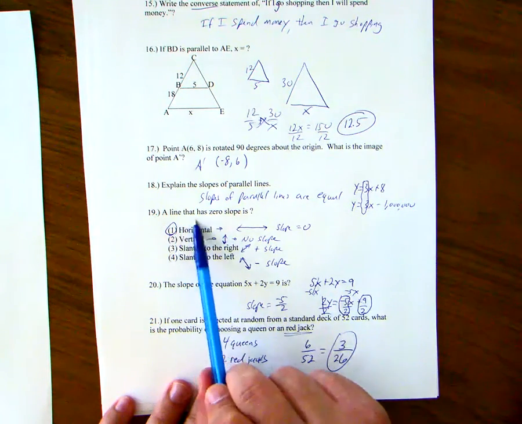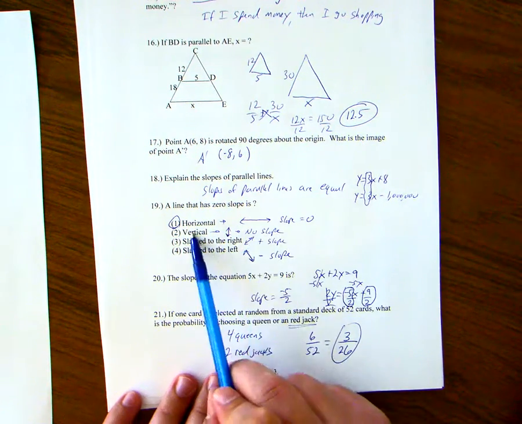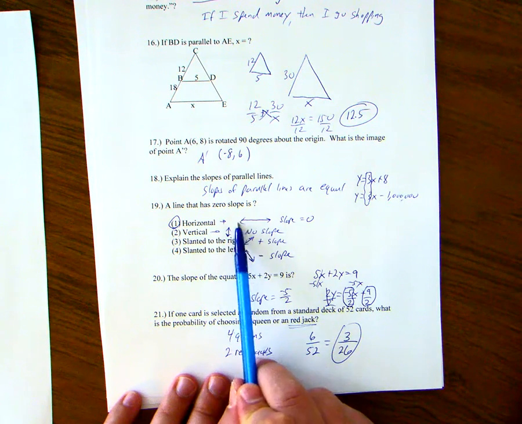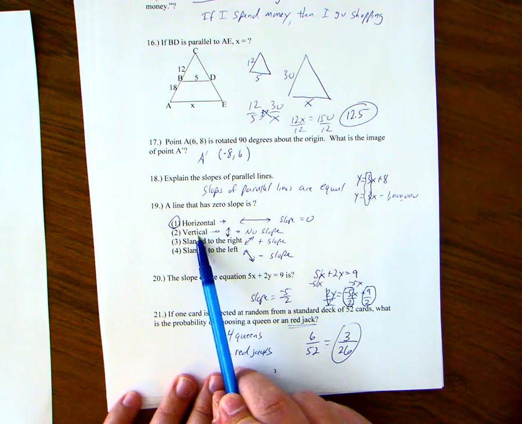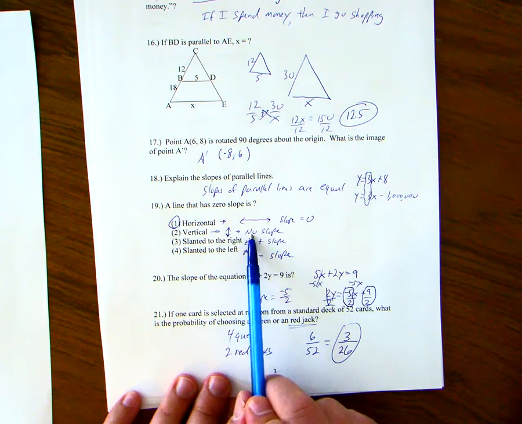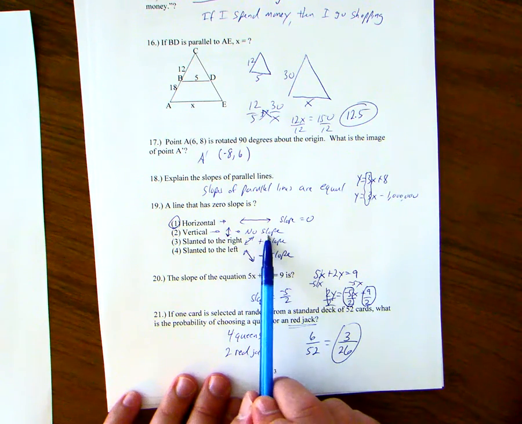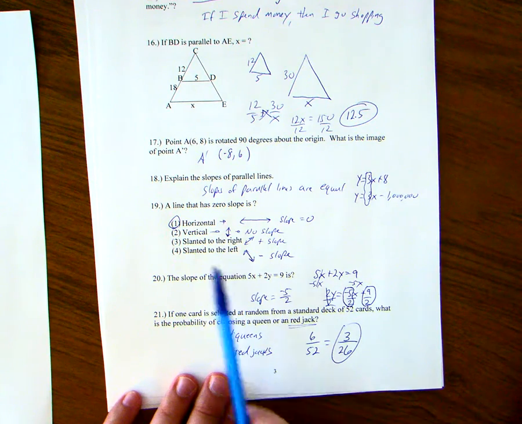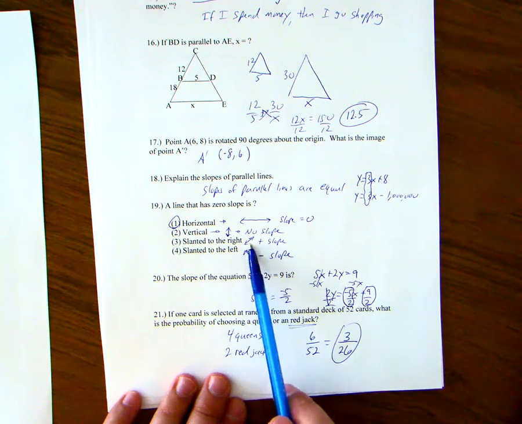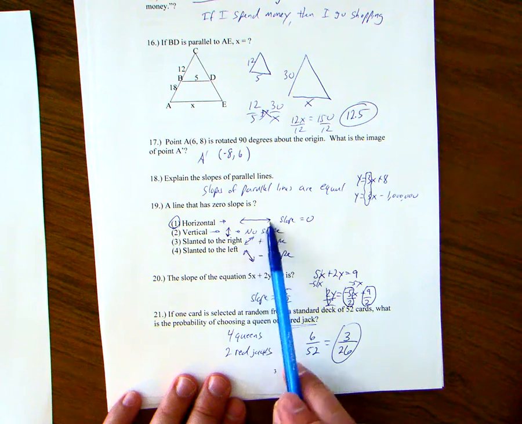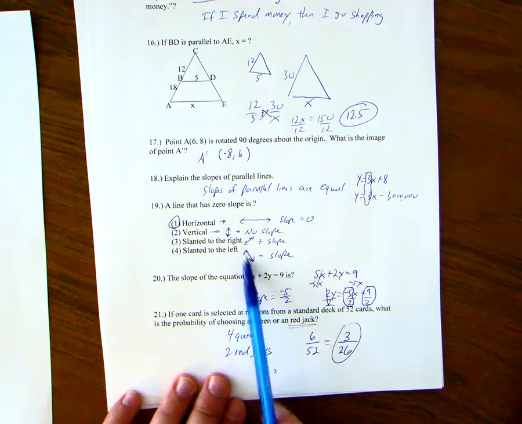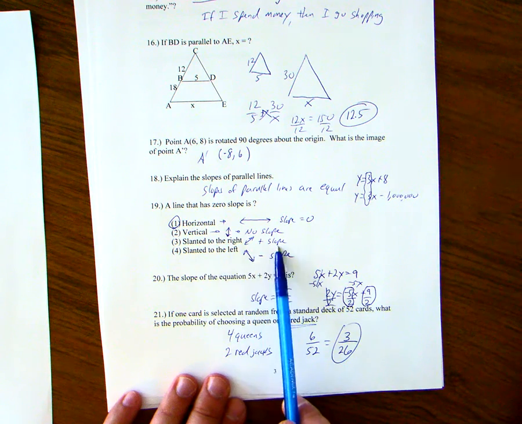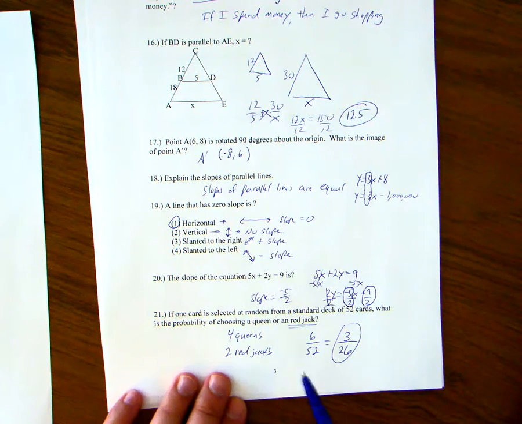19, a line that has zero slope is horizontal. All right, a horizontal line goes left to right. The slope equals 0. Vertical lines that go straight up and down have no slope. No slope is different than zero slope. Slanted to the right means going up and to the right. Slanted to the left means up and to the left. Slanted to the right have positive slopes. Slanted to the left have negative slopes.